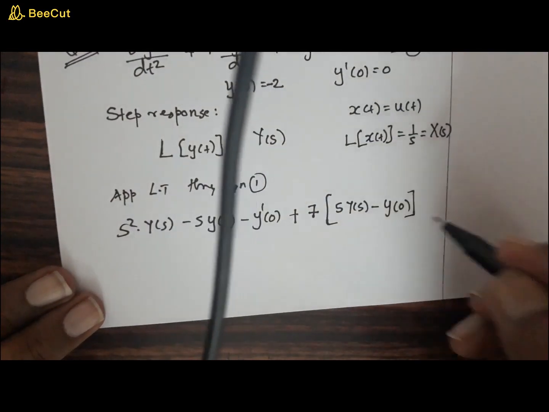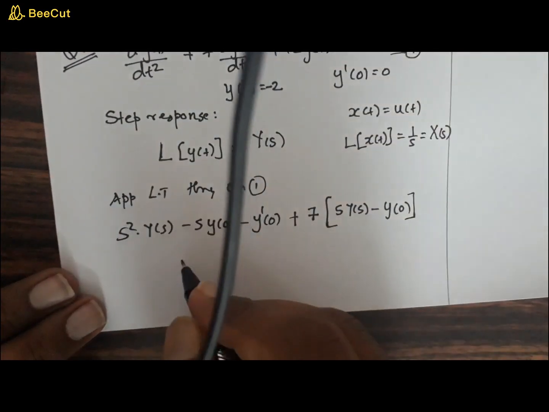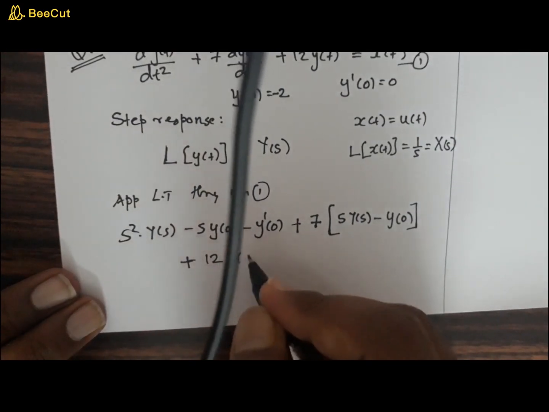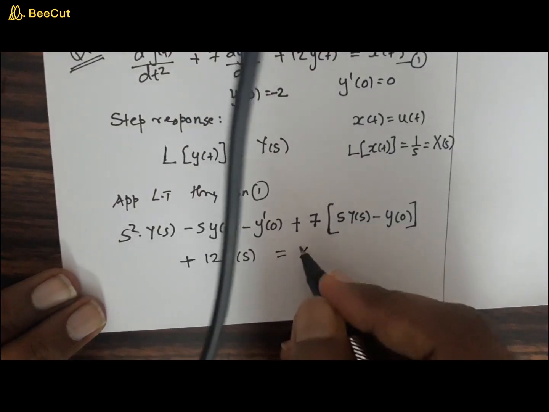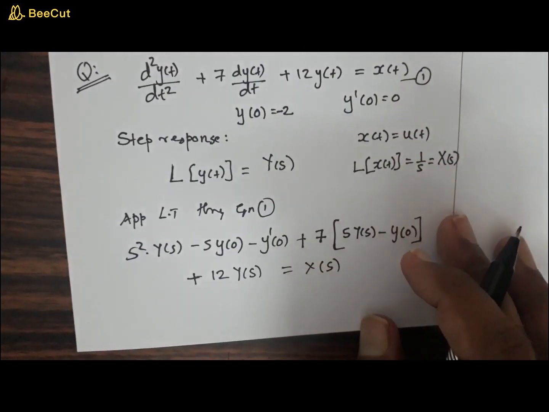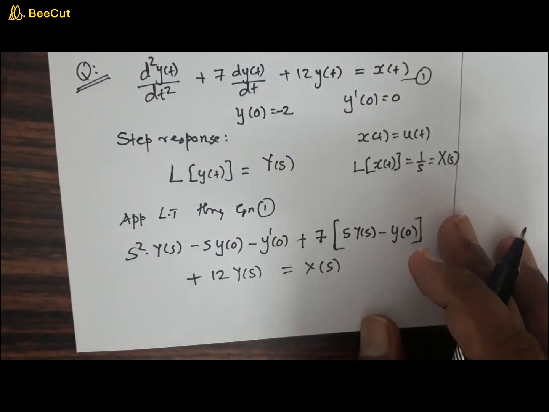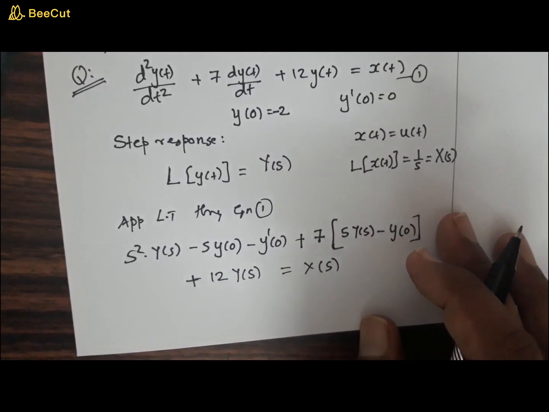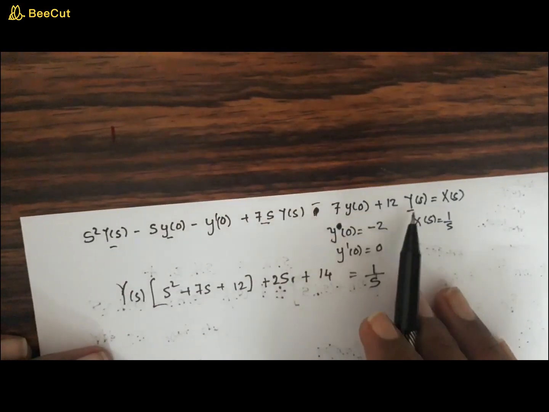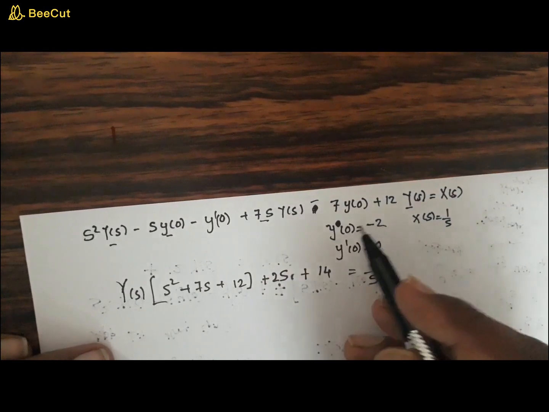This is this plus 7 into y of 0 plus 12 into y of s is equal to x of s. Okay, so this is the expression that we get when we apply Laplace transform throughout the equation, and again the data is written here.